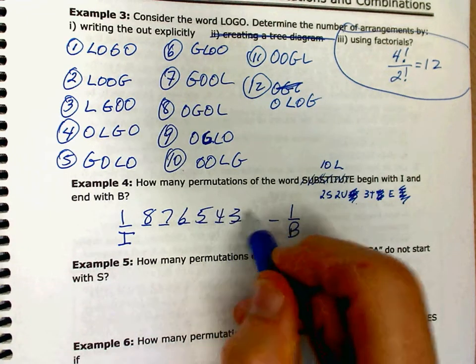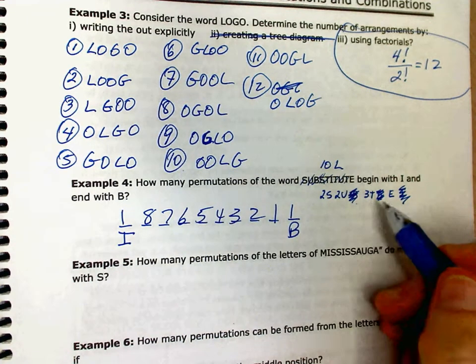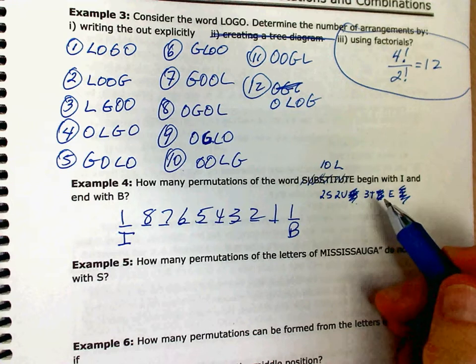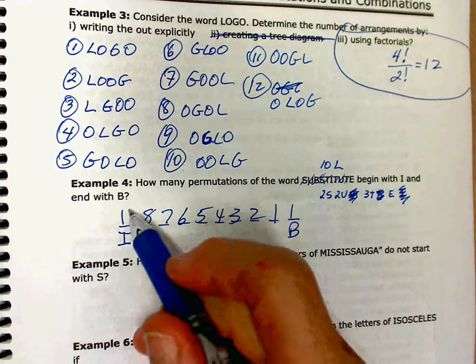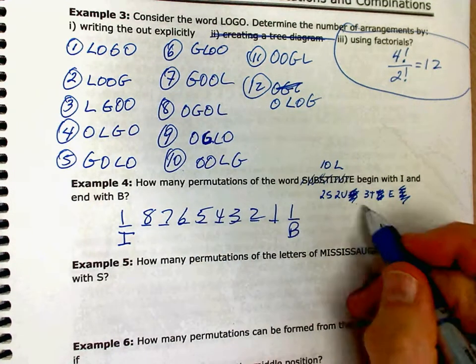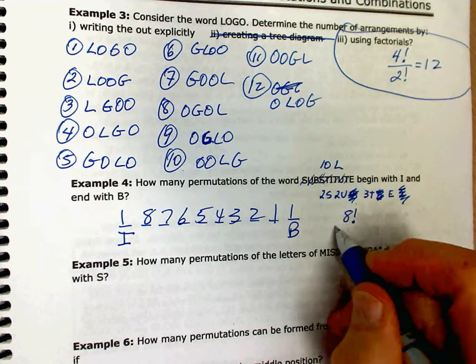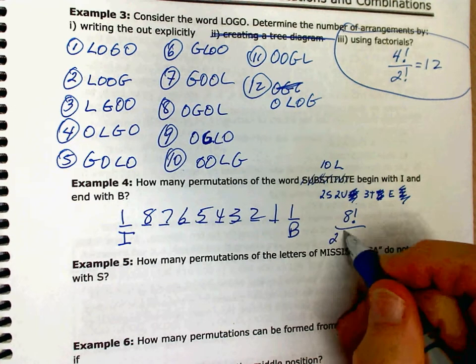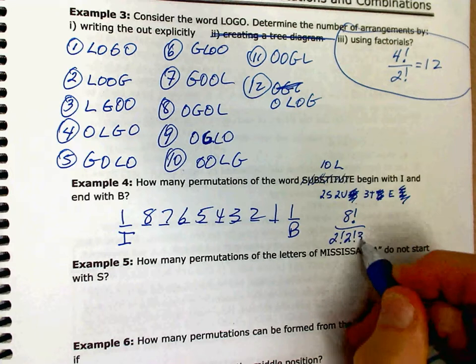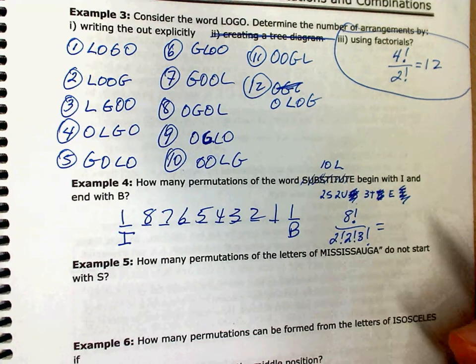But some of those are the same. So our final answer becomes 8 factorial over the repeated letters. Perfect, you're right on. That's 1680.